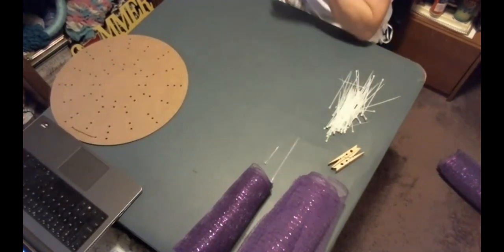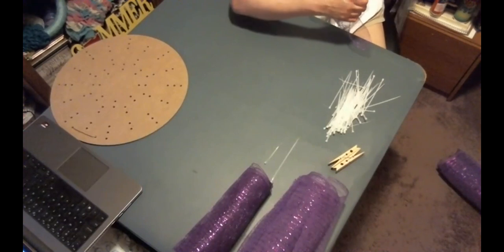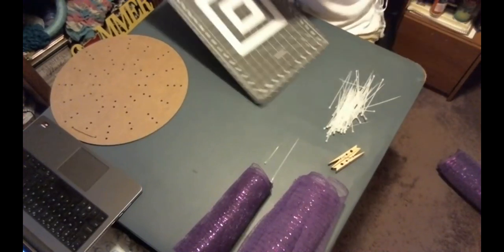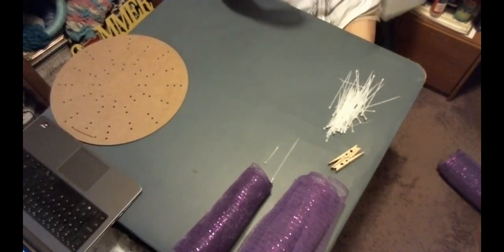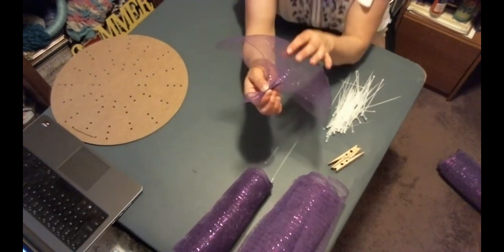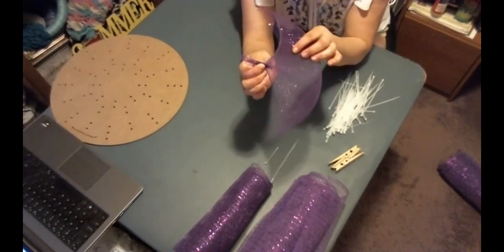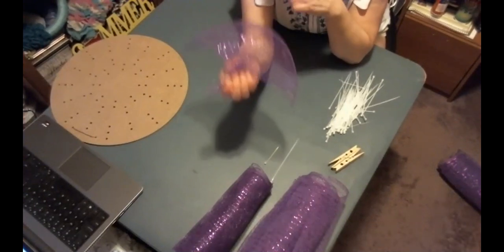Let me see how much that is. Hold on, where's my tape measure? Let me get my little board out here. That's 2 inches. So after you do your fold, you're going to have a little 2-inch piece on the end there. It's going to look like that.